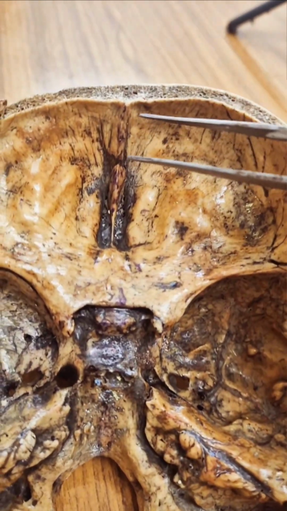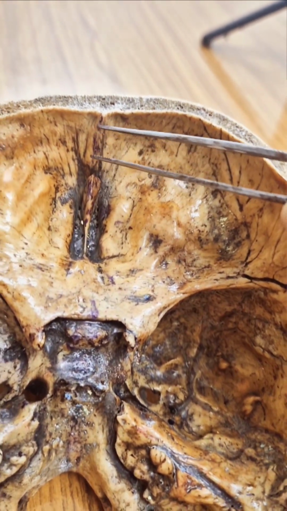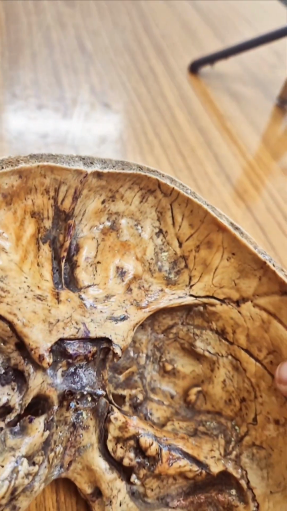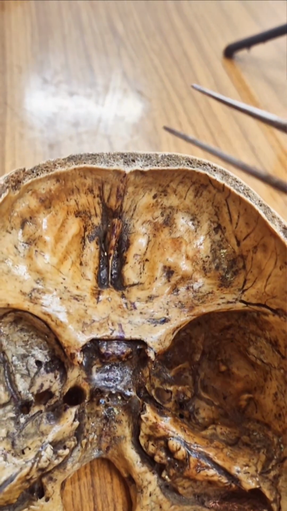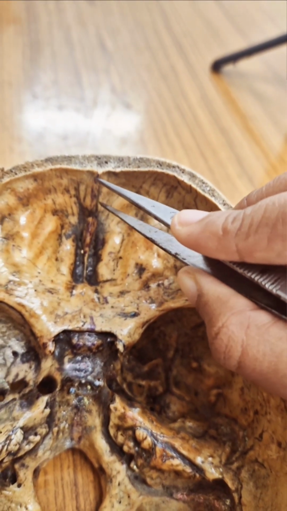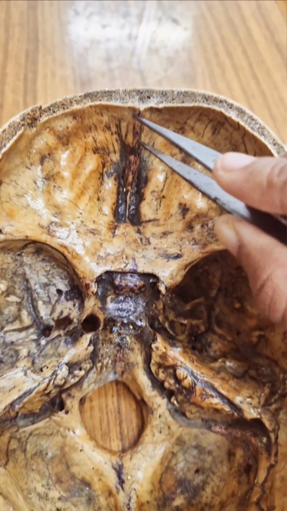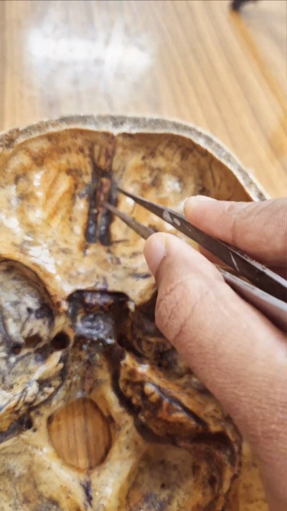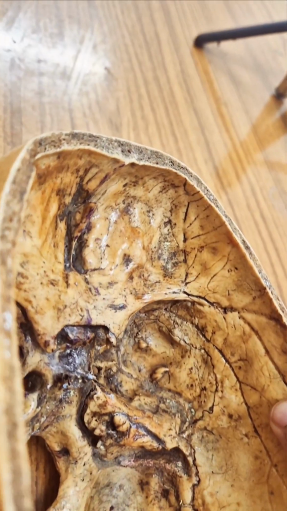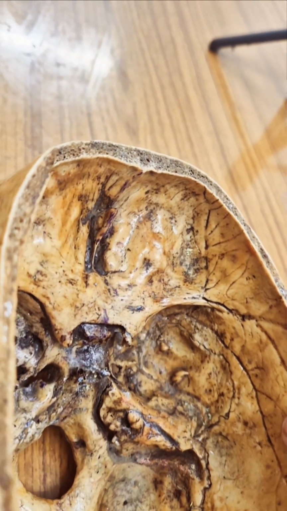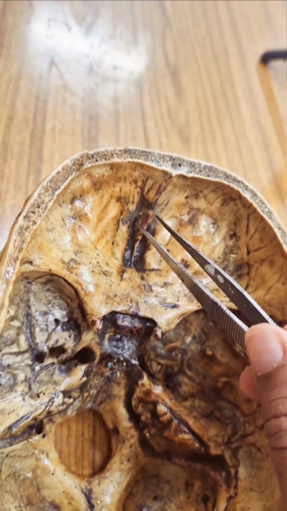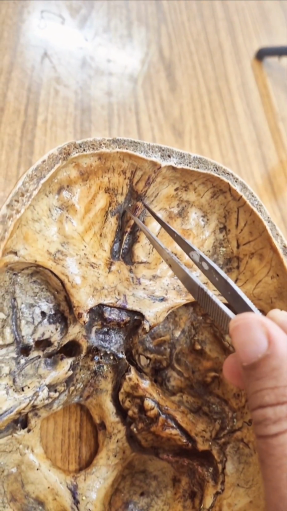So first you can see this elevation in the median crest in this anterior wall. That is known as the frontal crest. This is the frontal crest, and this gives attachment to the falx cerebri. Okay, now you can see clearly this tooth-like projection, upward projection in the cribriform plate. This is called as the crista galli of the cribriform plate.